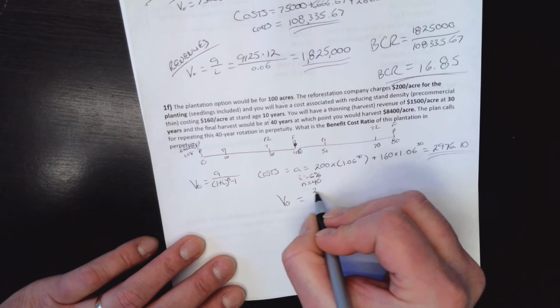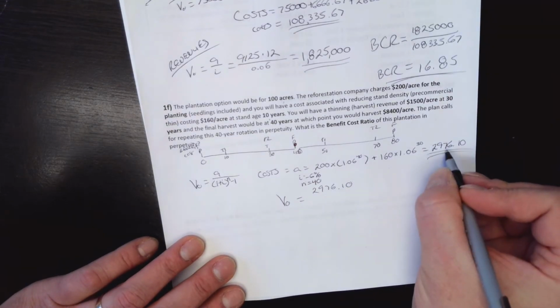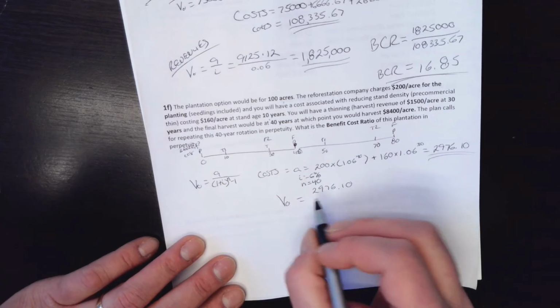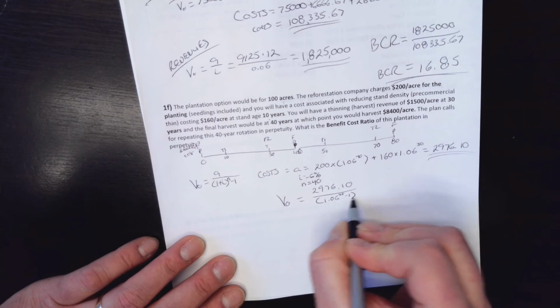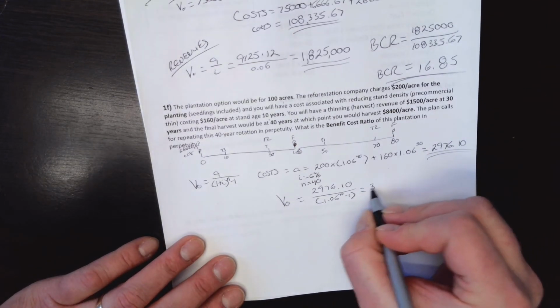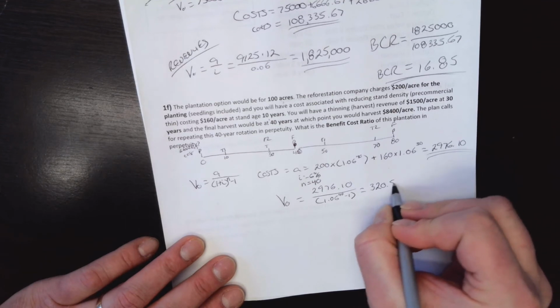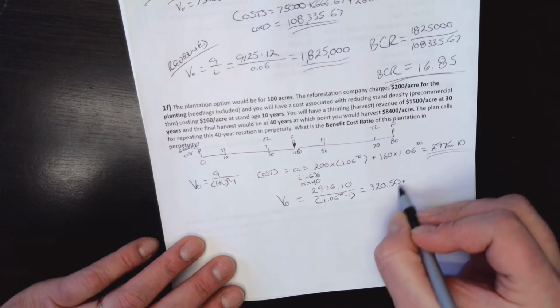So we have 2976.10. That's the A we computed by moving all these out here. And we put it over 1.06 to the 40 minus 1. And that gives us 320.50. That's per acre. So we're going to multiply that, right?